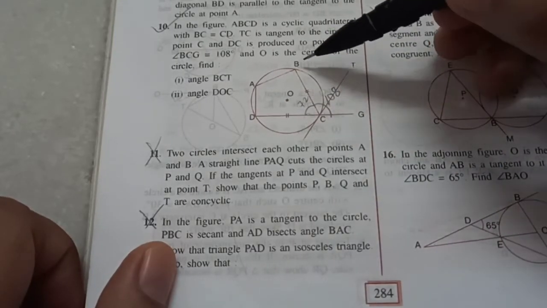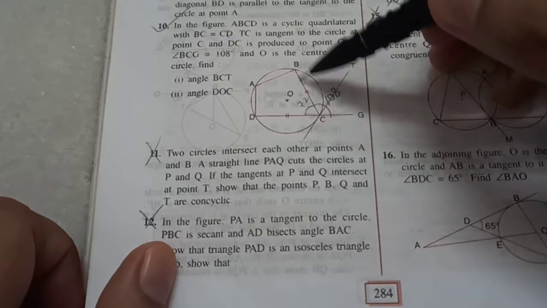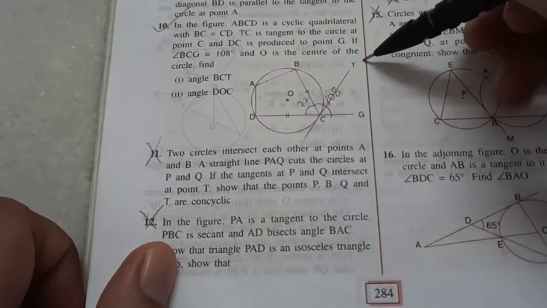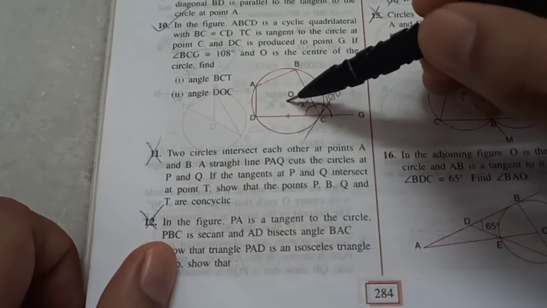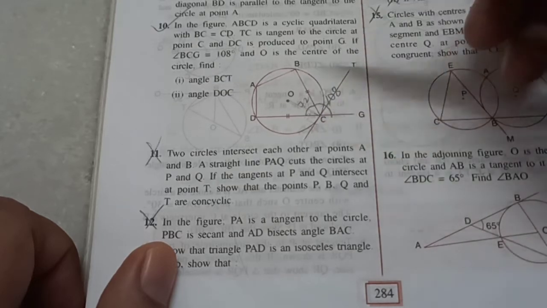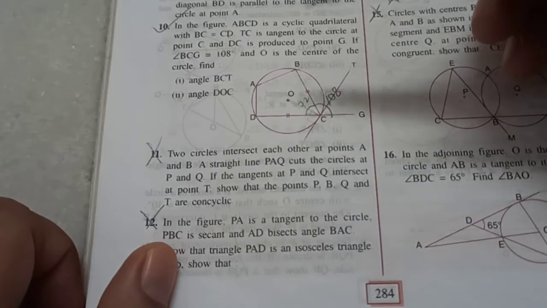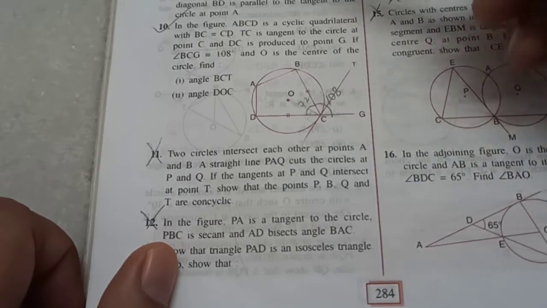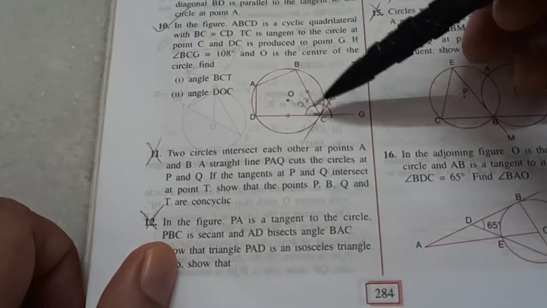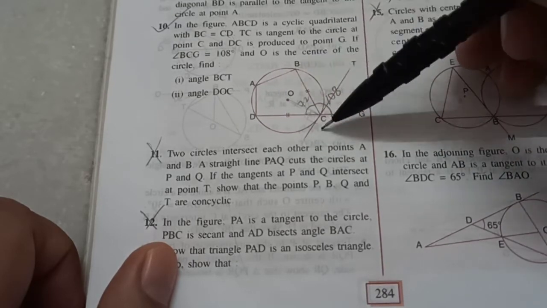First they want to find BCT now. BCT, how do I find that? Well, I see there is a tangent. So if I can draw from the radius, I know that it would be 90 degrees, but that doesn't seem to be of any use. Keep trying, keep thinking. Cyclic quadrilateral property won't help. BCT.